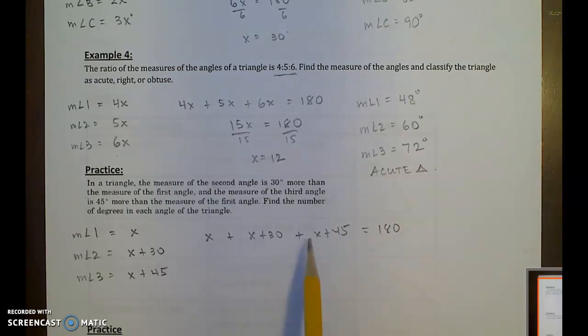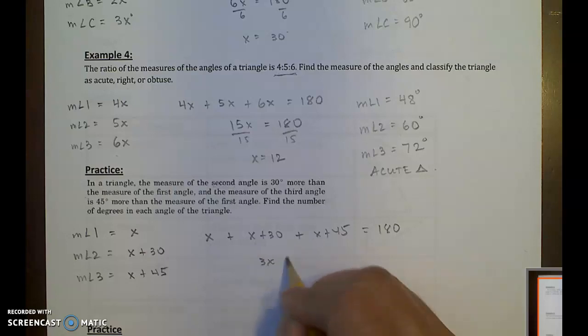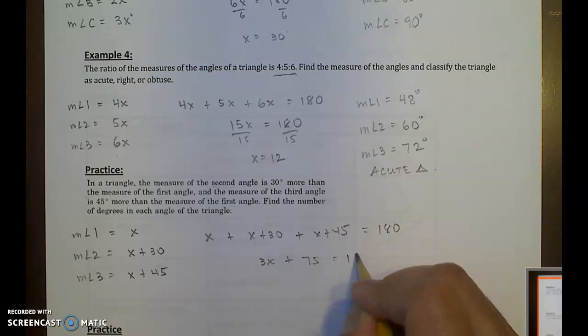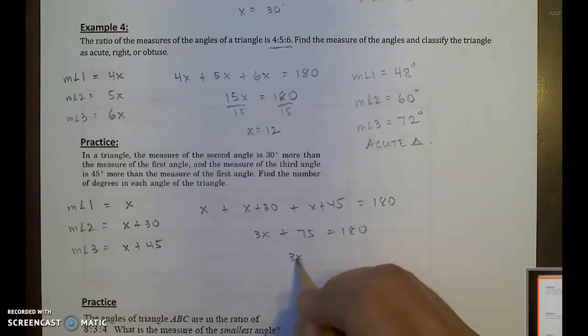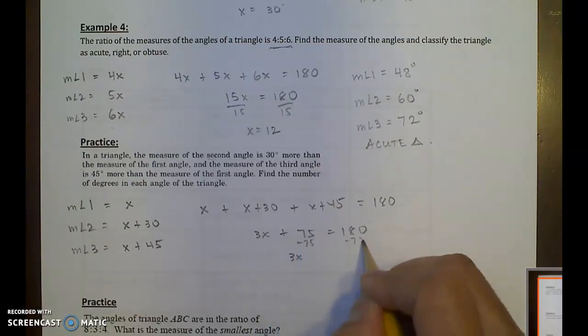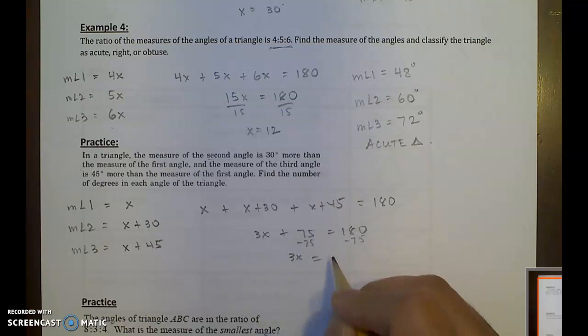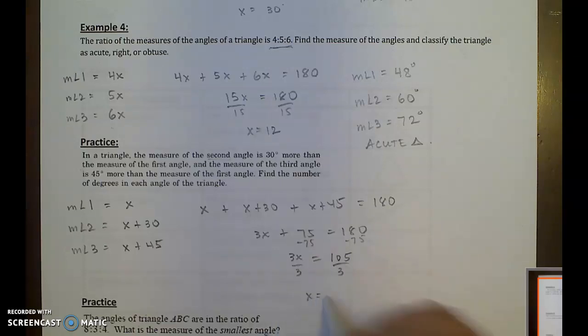Alright, so combine like terms, you get 3x plus 75 equals 180. So we're solving for x. To subtract 75 from both sides, I get 3x is equal to 105. Divide both sides by 3. x is equal to 35.